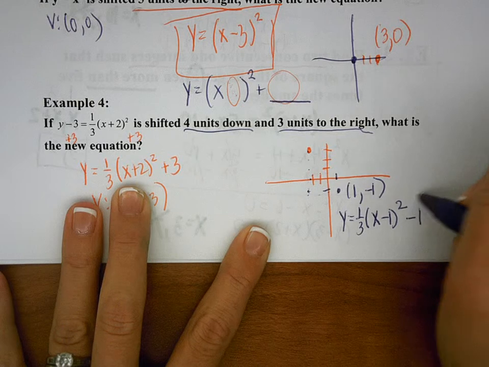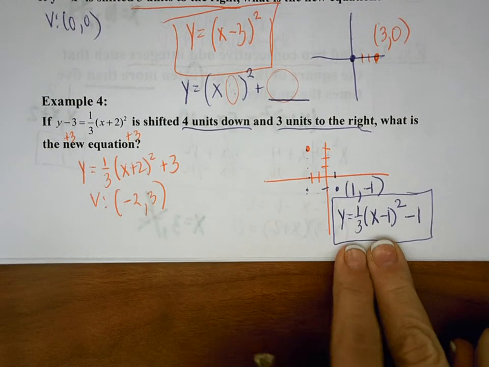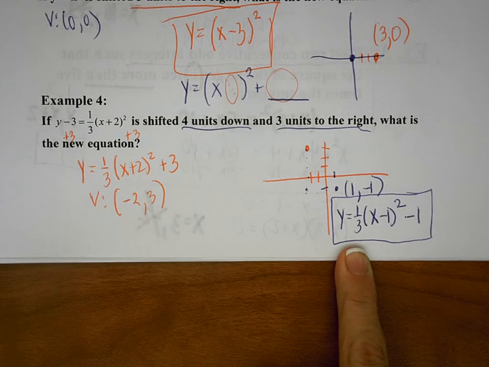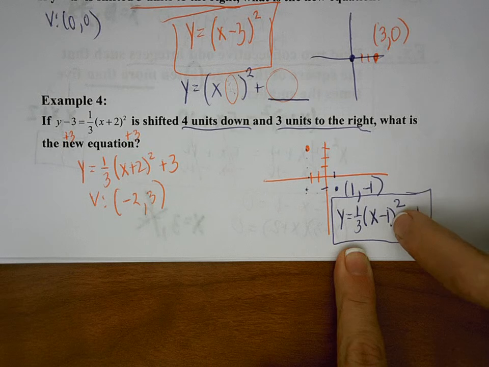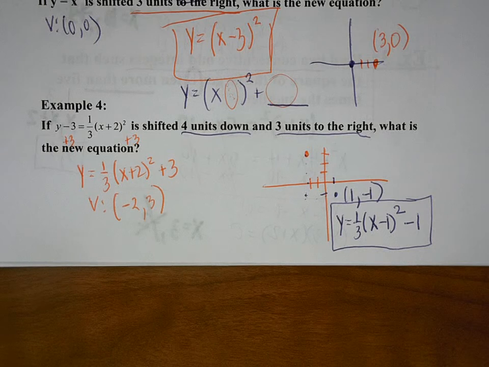Why is it inside negative? Because remember with the x values, we would set it equal to 0. And then it would end up becoming x equals a positive 1. So whatever your x is here, when you put it in here, it's always going to be the opposite. Because when you set it equal to 0, you would end up getting back to the 1. So whatever's in parentheses is always going to be the opposite.